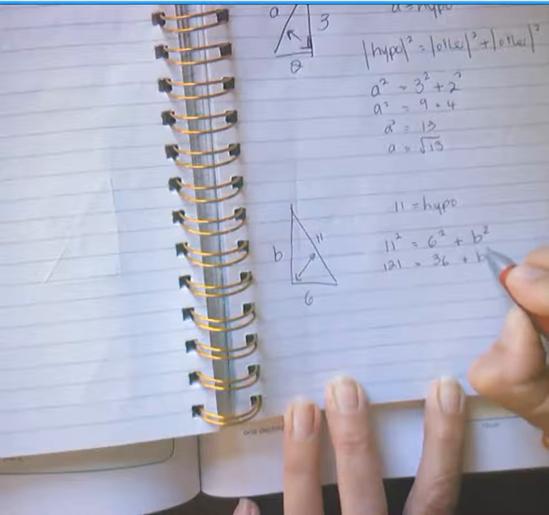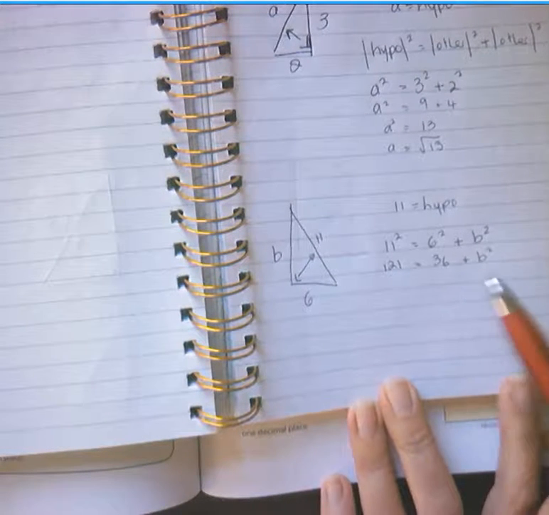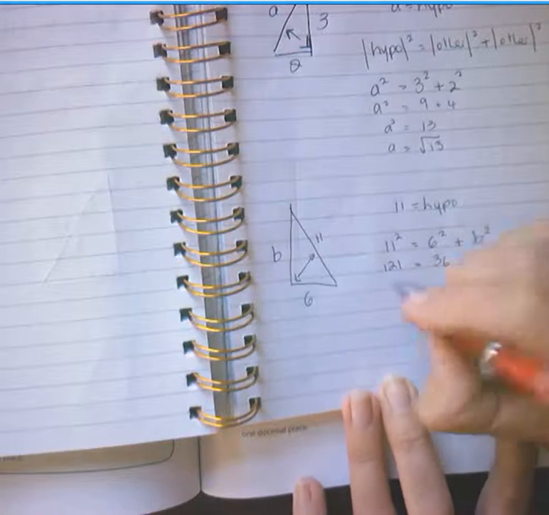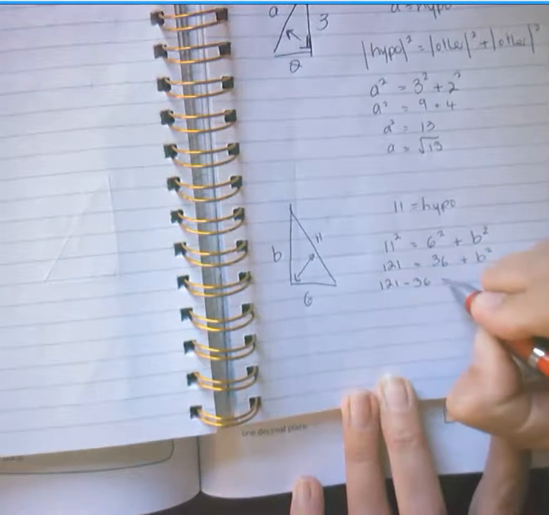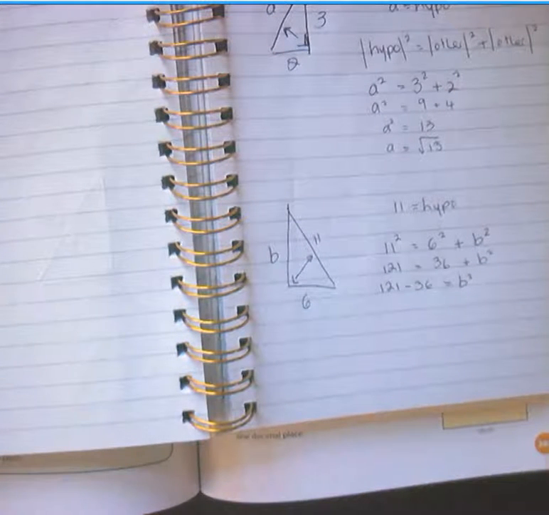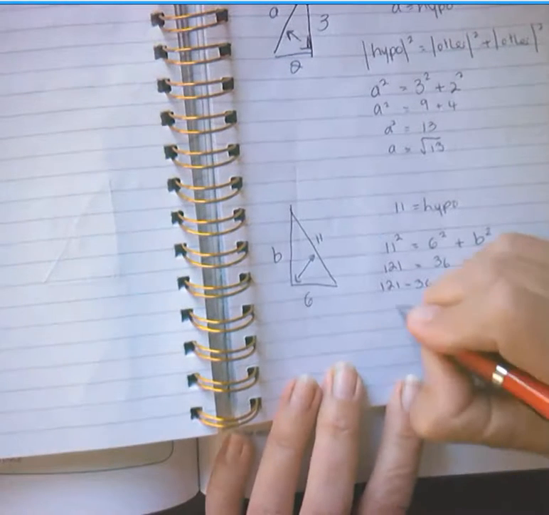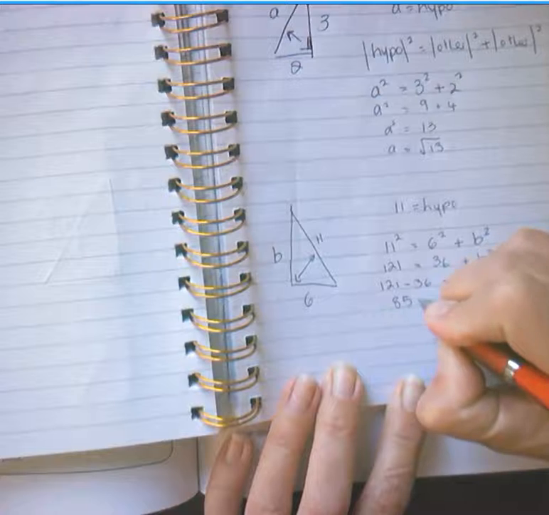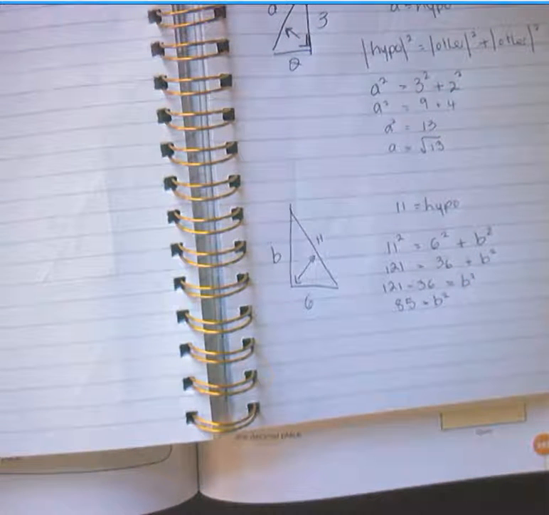And b squared we still don't know. So you're basically told 121 is equal to 36 plus some number squared. That means 121 take away 36 is equal to our missing side's length squared. 121 take away 36 gives 85. So 85 is equal to our missing side squared. So b is the square root of 85.